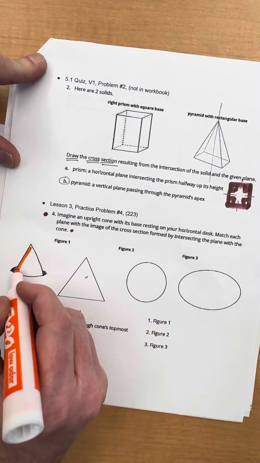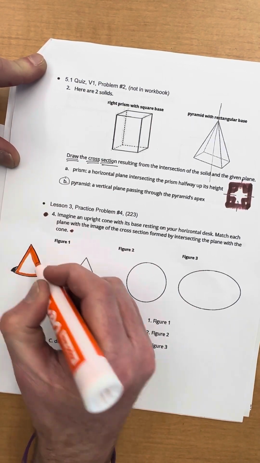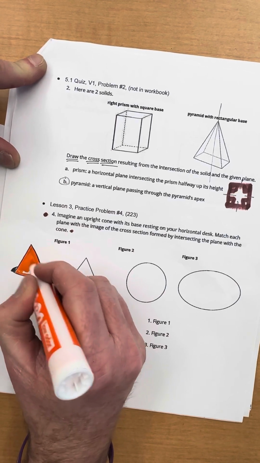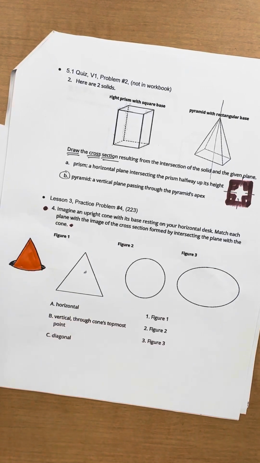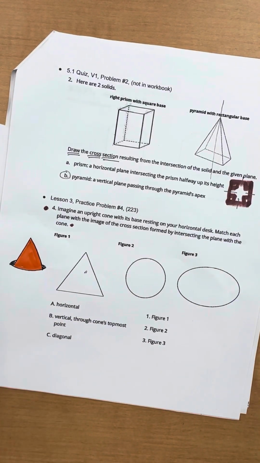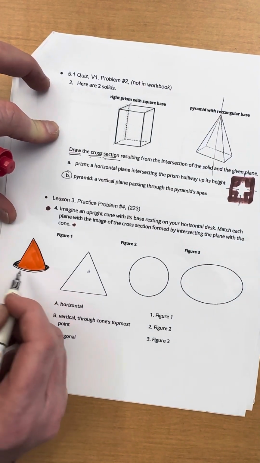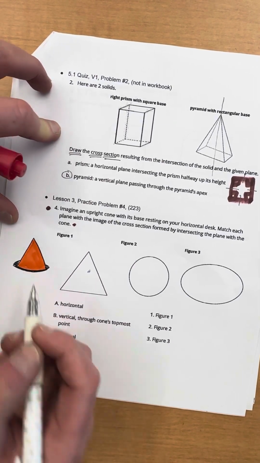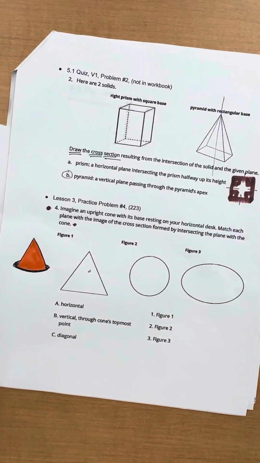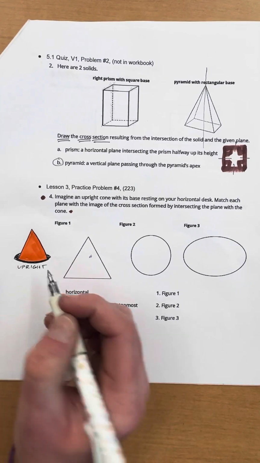That way, instead of imagining, you got a visual. Y'all are doing great, by the way. It's so hard to video live. Okay, so here is an upright cone. Don't lose me.